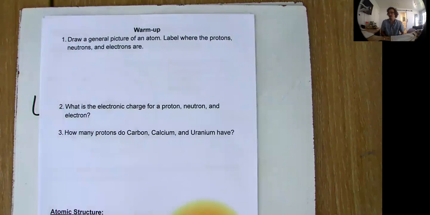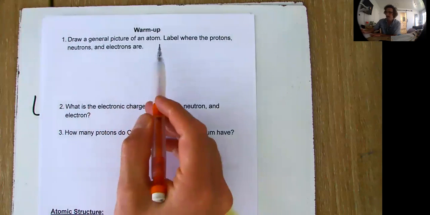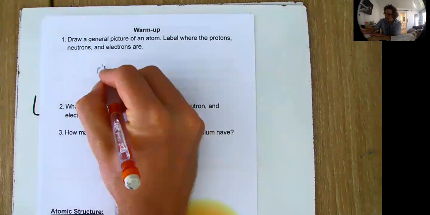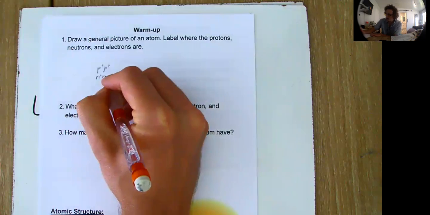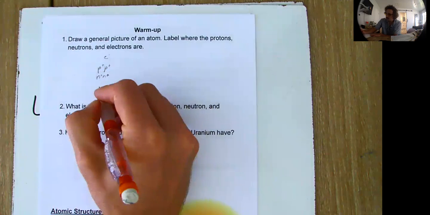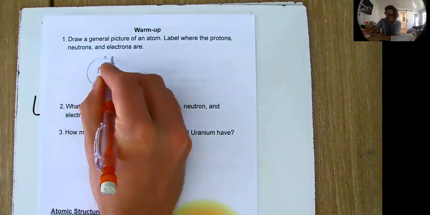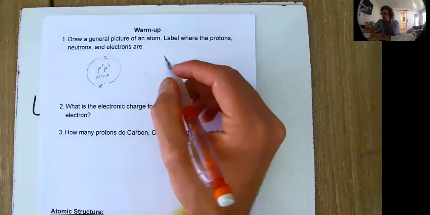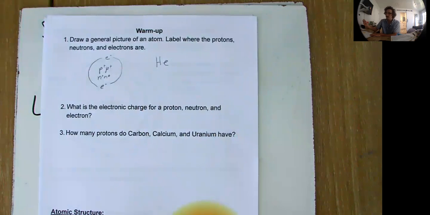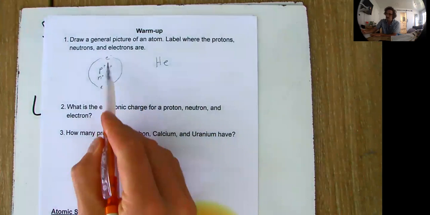All right, here's a little warm-up, which you should be able to do. So if you'd like to pause the video and answer the questions before I give the answers, then go ahead. Number one says to draw a general picture of the atom, label where the protons, neutrons, and electrons are. So I'm going to draw some 2 protons, some 2 neutrons, and I'm going to draw 2 electrons outside in the electron cloud. Okay, and this is actually the helium atom. That's the one I drew. These are where the electrons are, protons and neutrons.